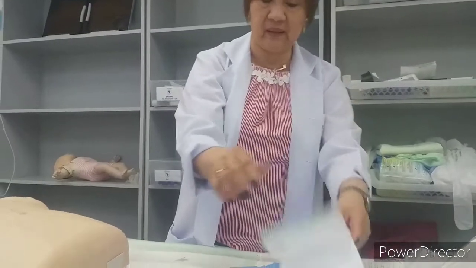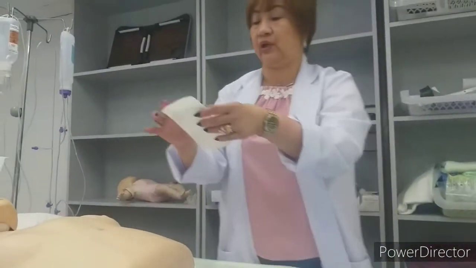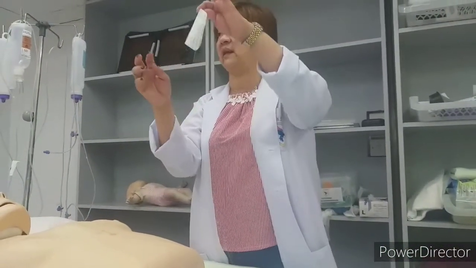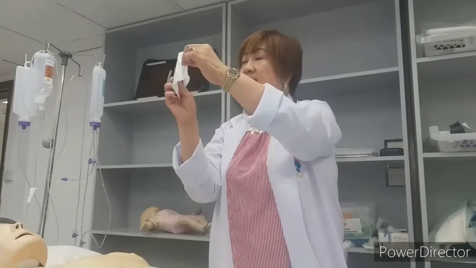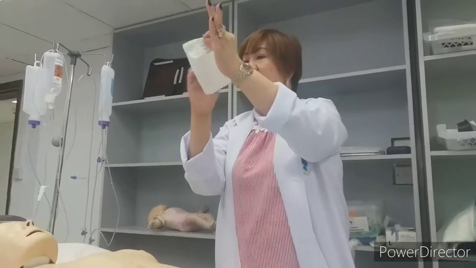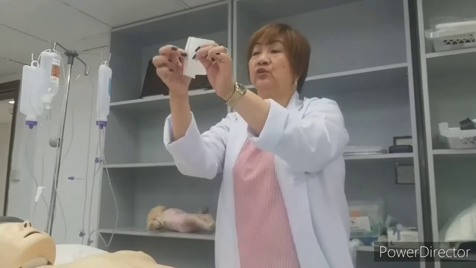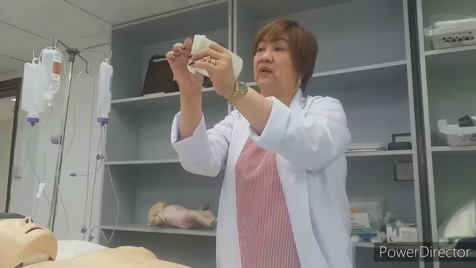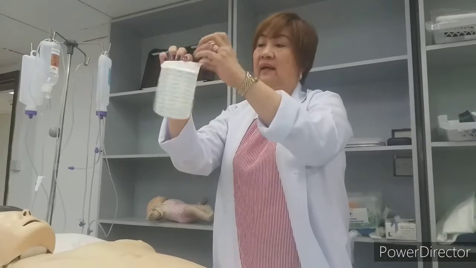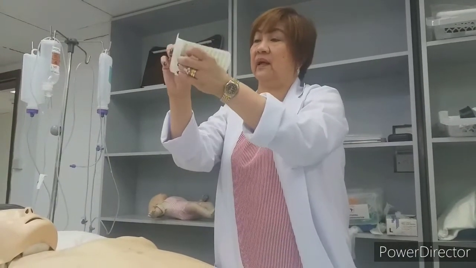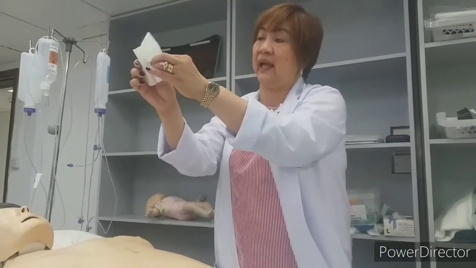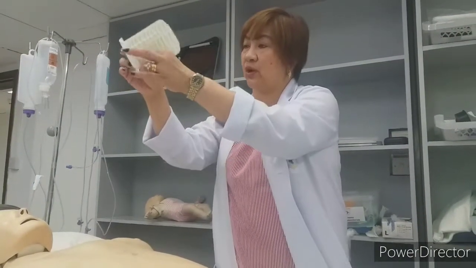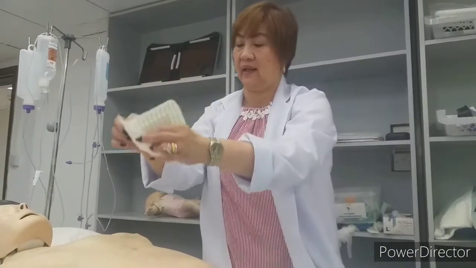Okay, in the middle, put this here. You will find here, just like the bigger version of your Band-Aid, you have the smaller side. To the left, smaller side. You do not hold anything from in because that is sterile. So the smaller side will be on your right.